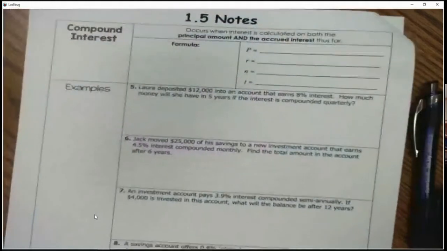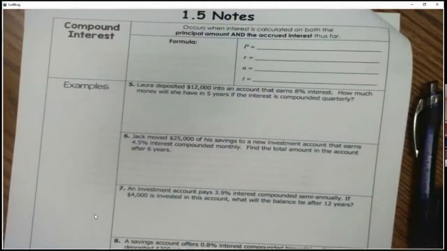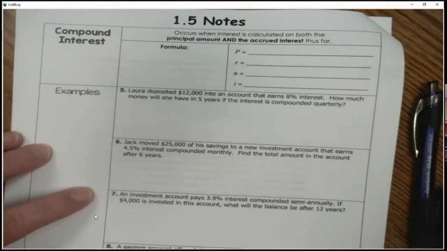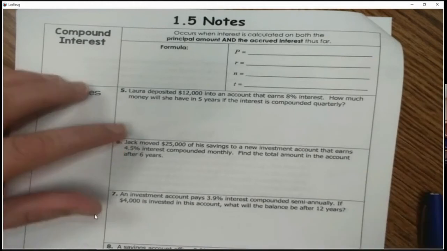This is just good to know for life right here. We're talking about compound interest. How much money are you making on money that you put in the bank or in an investment or something along those lines? So there is a formula. Here, I'm going to use the pen so it looks a little clearer on here.